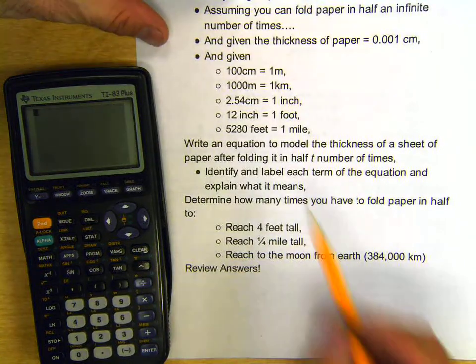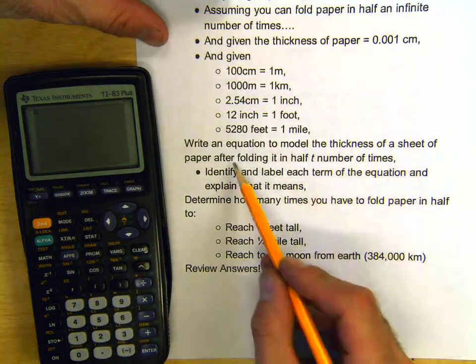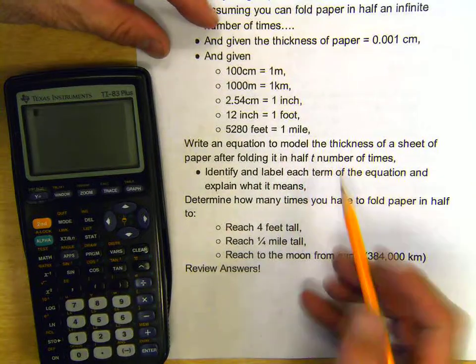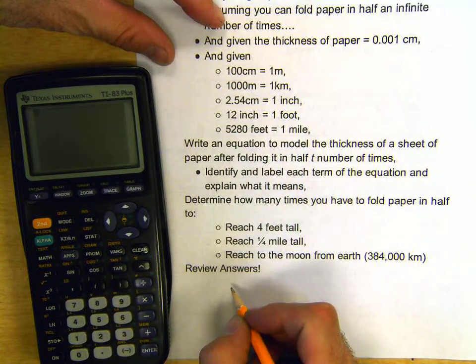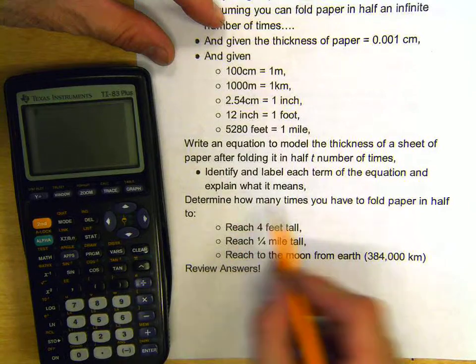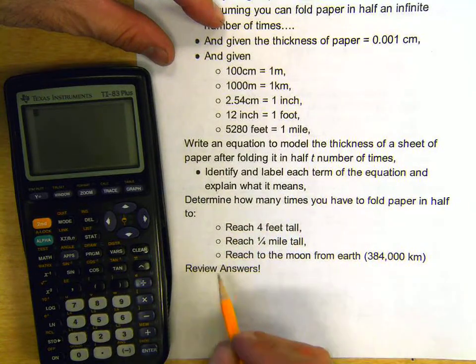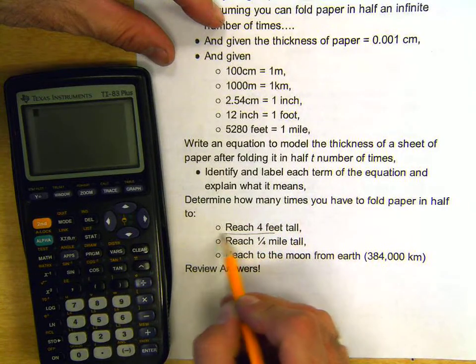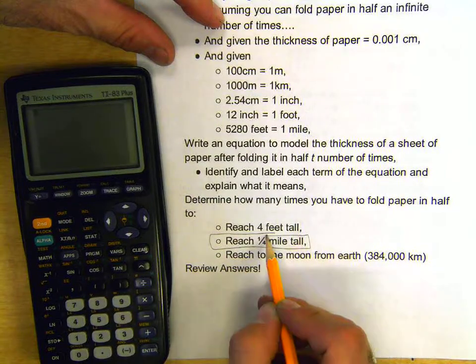Okay, so we need to write an equation to model the thickness of a sheet of paper after folding it in half t number of times. And then determine how many times you have to fold the paper in half to, let's do this one, to reach 1/4 mile tall.